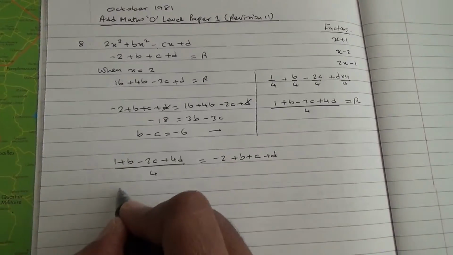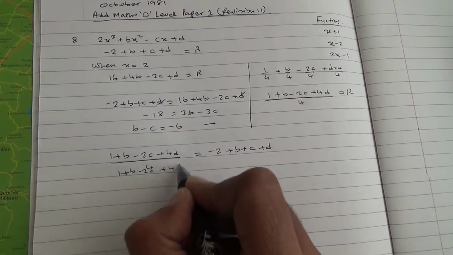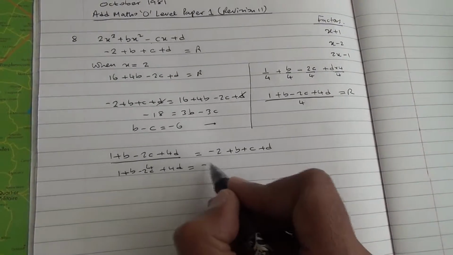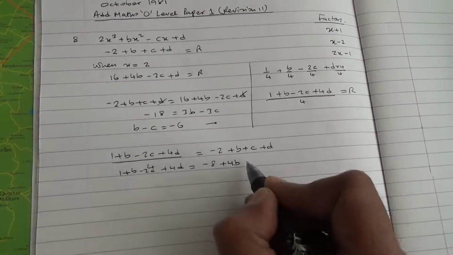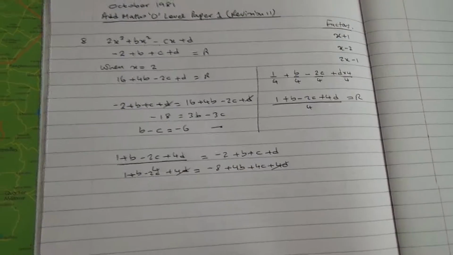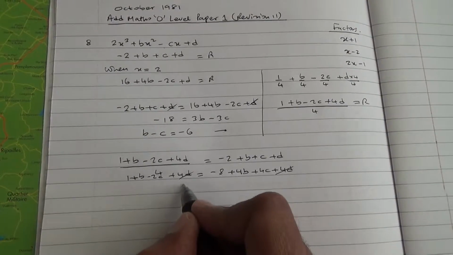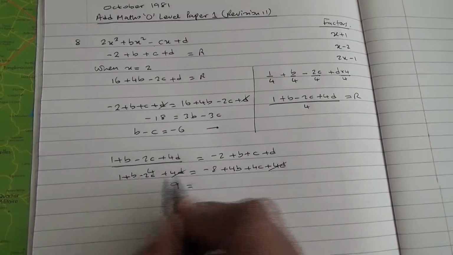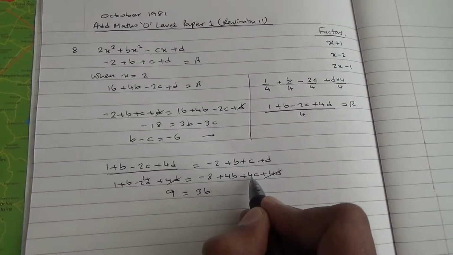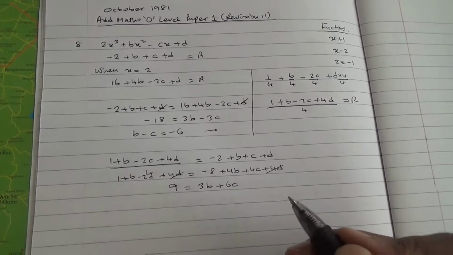So I got then 1 plus b minus 2c plus 4d is equal to the 4 goes on the other side. So minus 2 times 4 is minus 8, plus 4 times b is 4b, 4 times c is 4c, 4 times d is 4d. These two cancel out. So what am I left with? Minus 8, you send it on this side, becomes 1 plus 8 is going to be 9 is equal to 4b. The b goes on the other side, it becomes minus 4b minus b is 3b. Then I got 4c. The 2c goes on the other side, becomes 2 plus 4 is 6c.